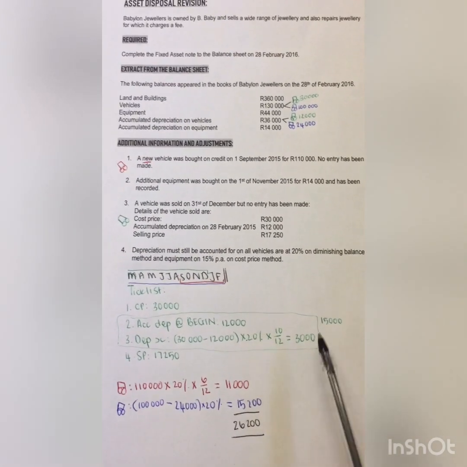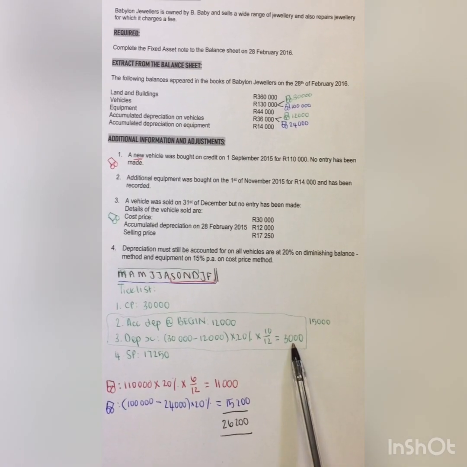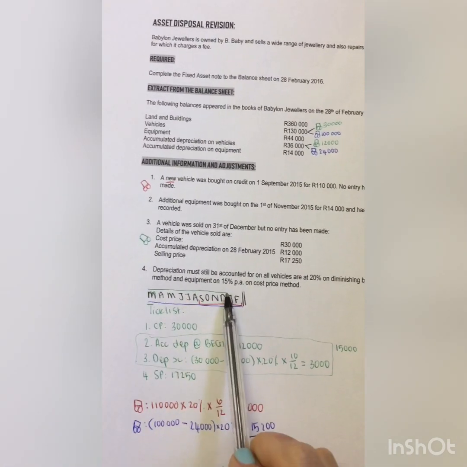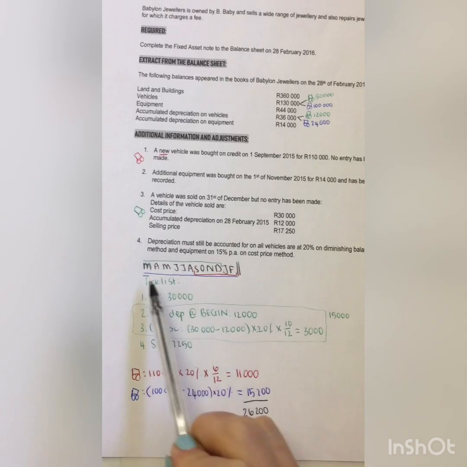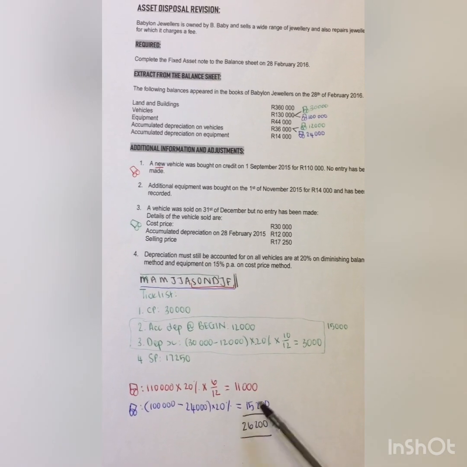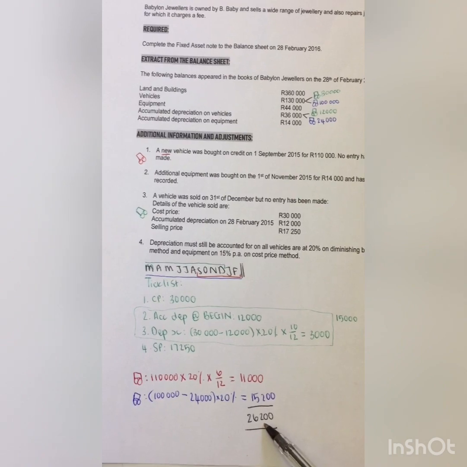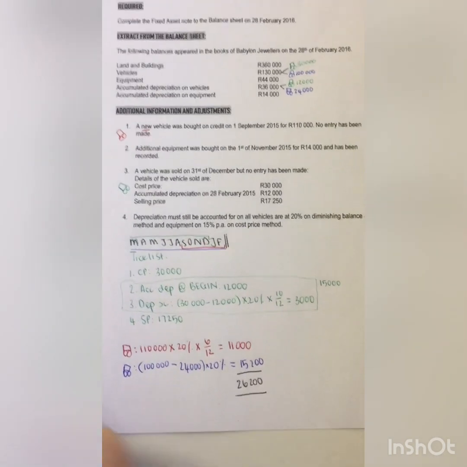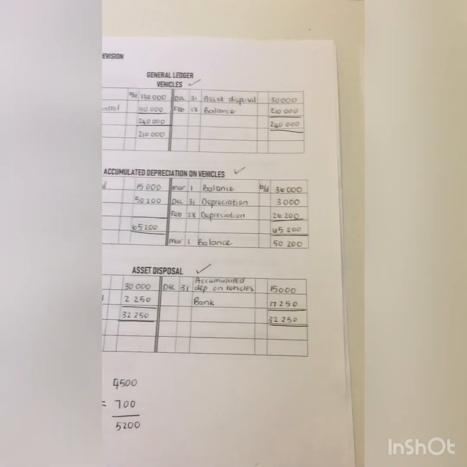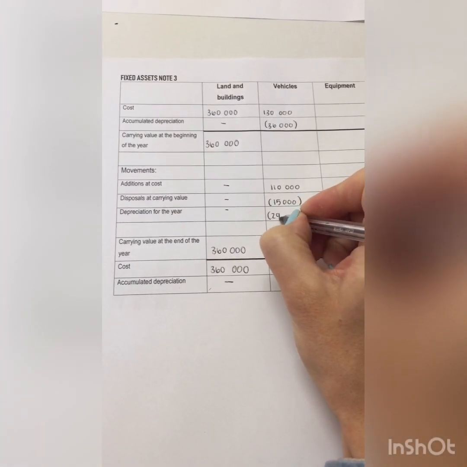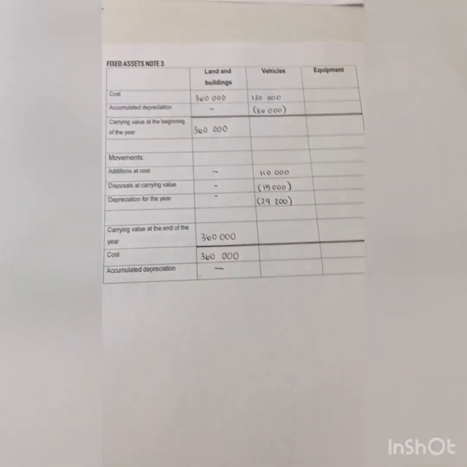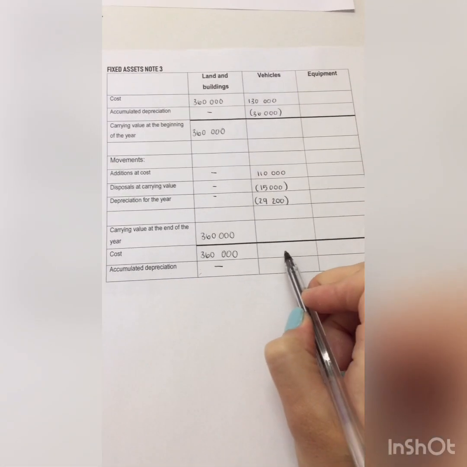Okay, then I need to fill in all the depreciation, and now you have to focus. That depreciation, the 3,000, was depreciation for this year. The red one was depreciation for this year, and the blue one was depreciation for this year. So I need to say 26,200 plus the 3. Alternatively, if we look in our T account, there's 2 depreciation entries on the credit side, which will give me over there 29,200 Rand.